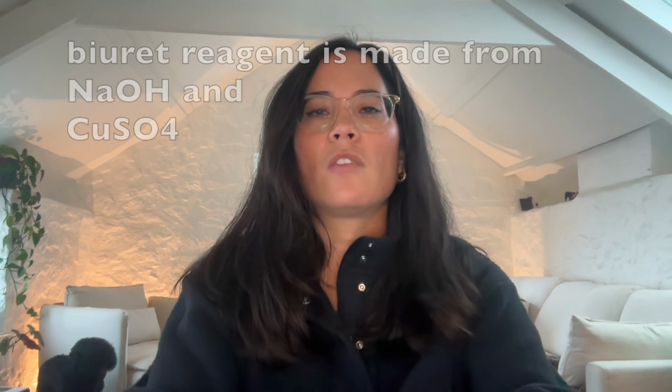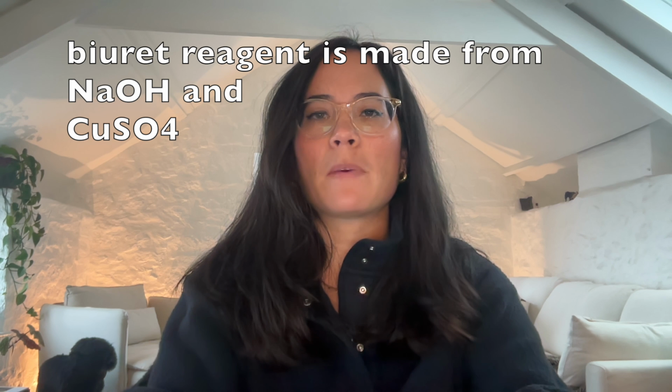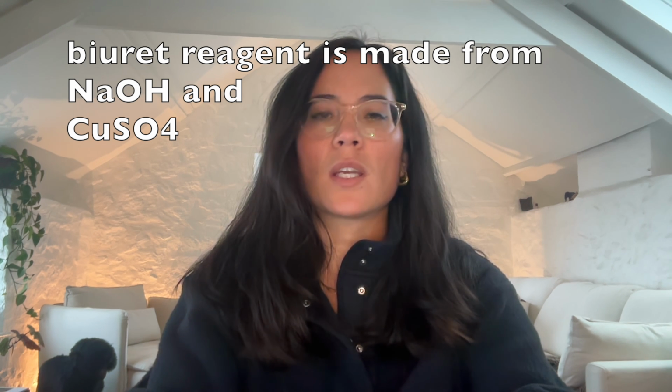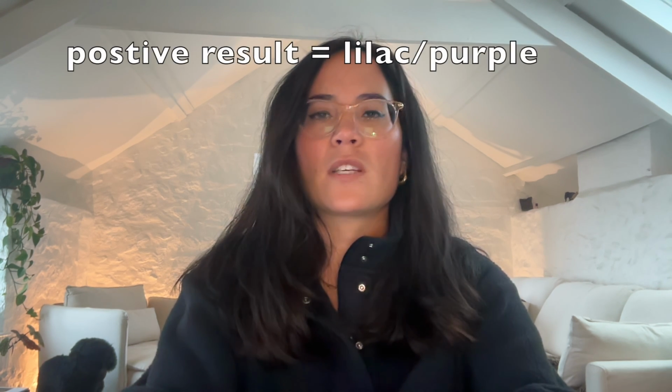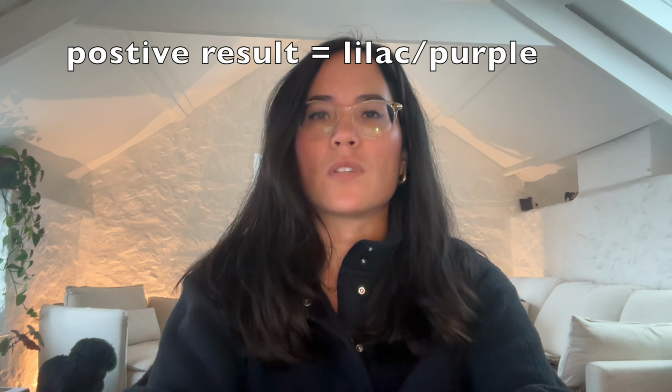How are we going to test for the presence of protein using the biuret test? Now, biuret reagent is actually made up of 10% sodium hydroxide solution and 1% copper sulfate solution. So when you add the biuret reagent to the sample, if it turns lilac, that means you have protein present.